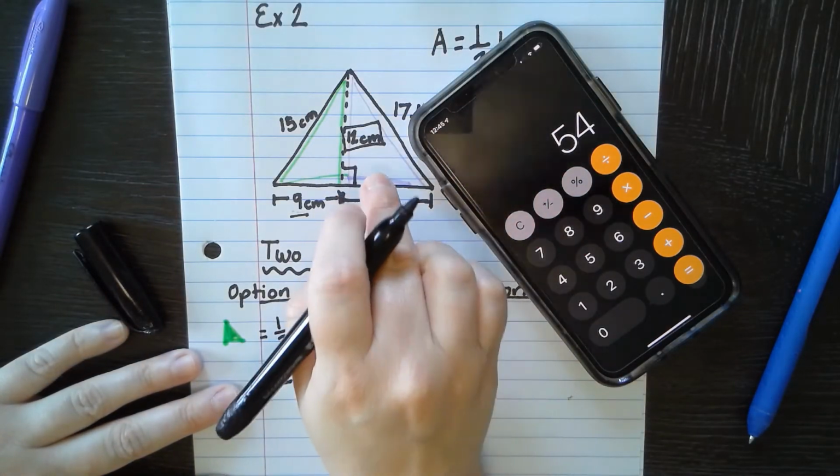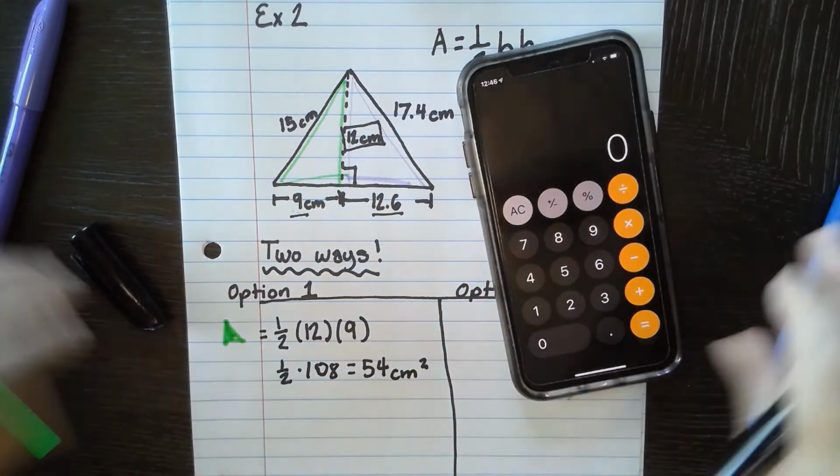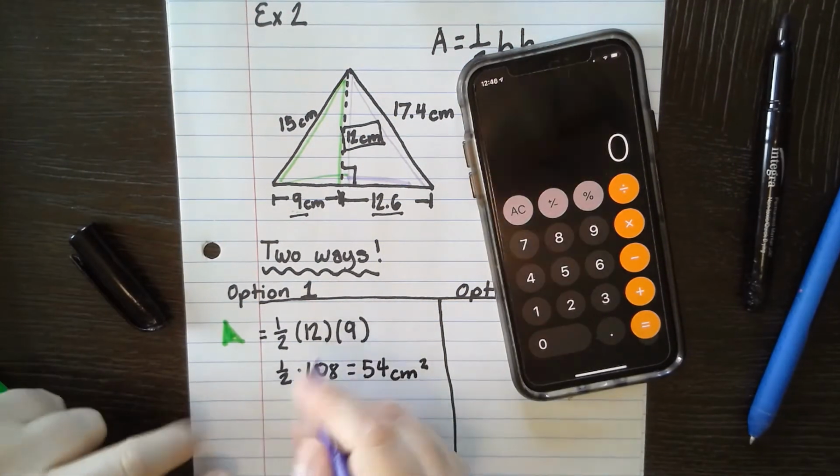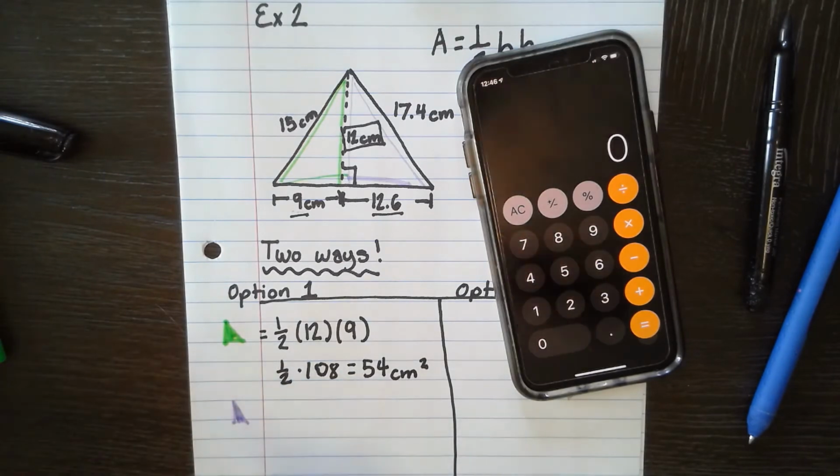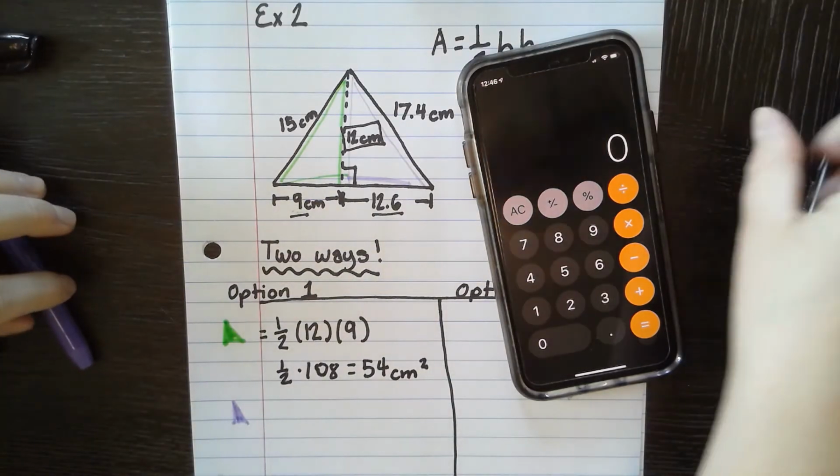But I'm not done yet here. I still have to find the area of the purple triangle. So I'm going to go ahead and do that. And I'm sorry if you hear some meowing. That is my cat. My cat is in my office with me, and he just jumped up on the back of my chair. So sorry for the meowing.